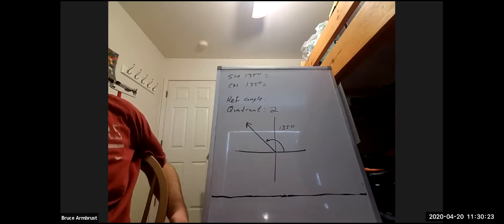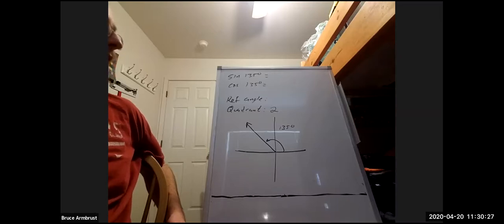All right, so then what's our reference angle? So remember what the reference angle is? That's the angle in the first quadrant that has the same values for our trig function with just potentially different plus or minus signs.